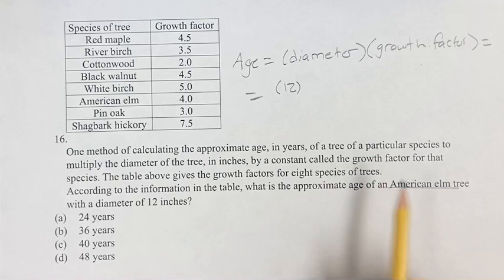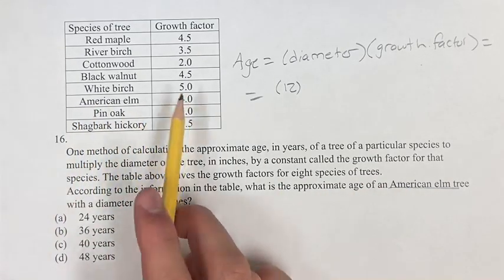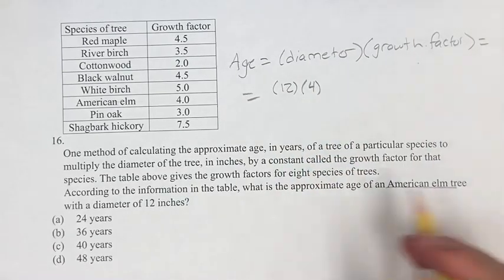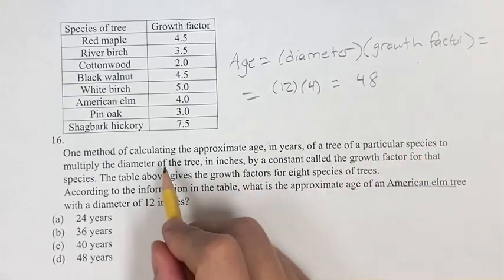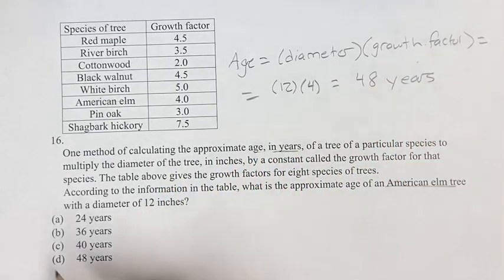So this is an American elm, so finding that in the chart, American elm's growth factor is 4.0, or just 4. And therefore, the age is 12 times 4 is 48, and then we're told it's the age in years, so 48 years. This lines up with answer D, which is going to be your final answer.